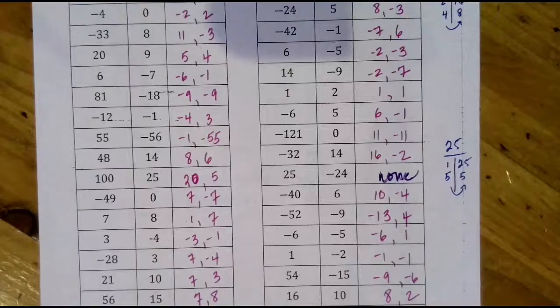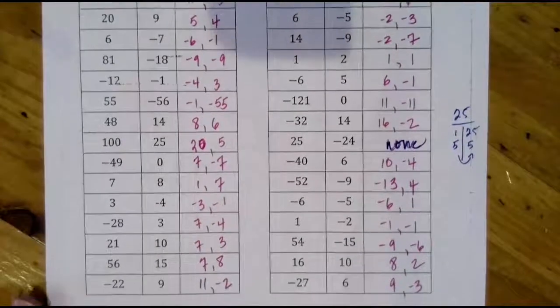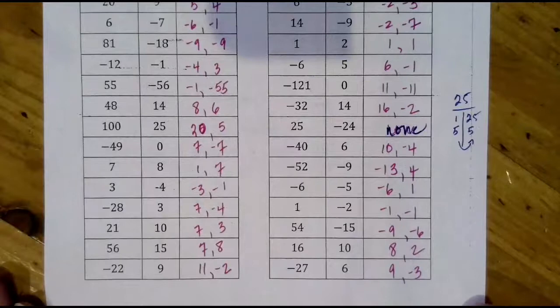There were definitely a couple of tricky ones here, so we'll let you double check your work with mine and come back to class with questions.